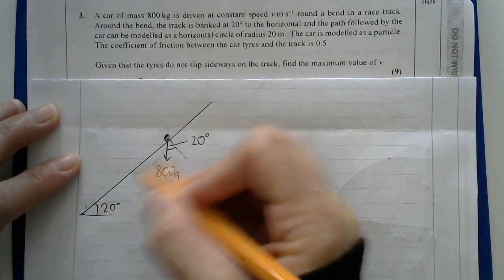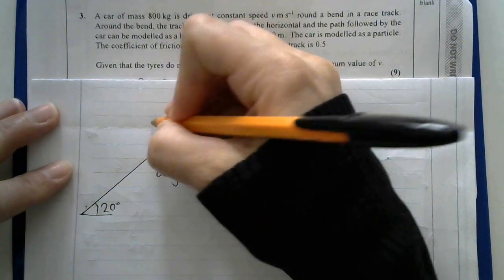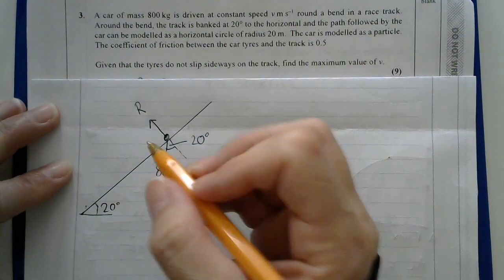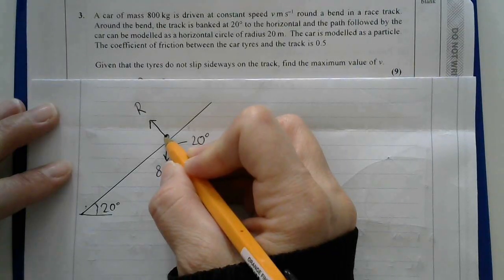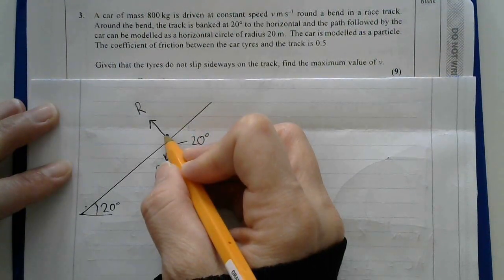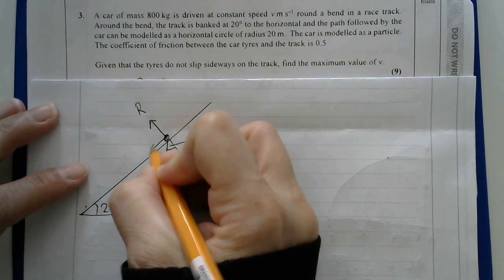Because this is touching a surface, I will have a normal contact force. The car, if it's going as fast as possible, would tend to try to make the circle go bigger and bigger. So friction will act against that, down the slope.